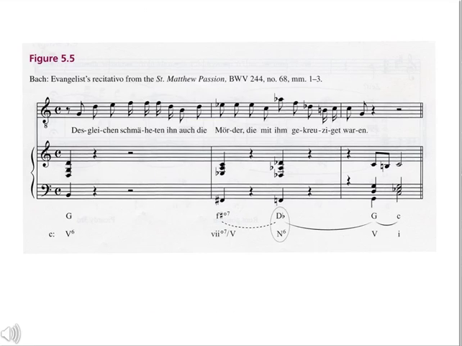In the Baroque, the Neapolitan 6 was used as a substitute for a 2/6 near a cadence point.